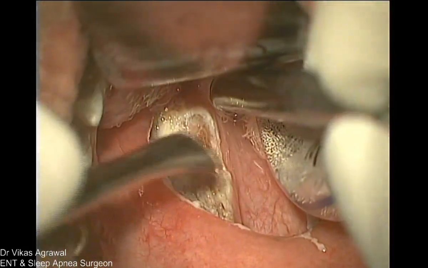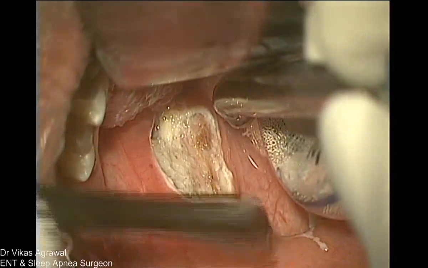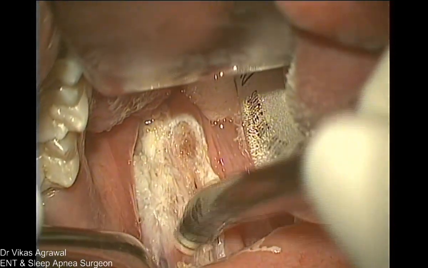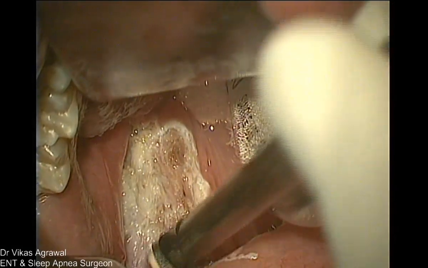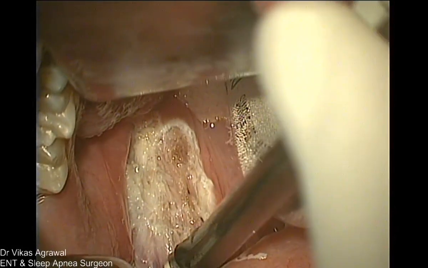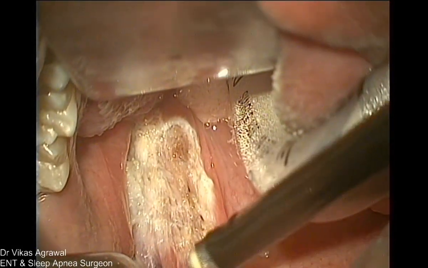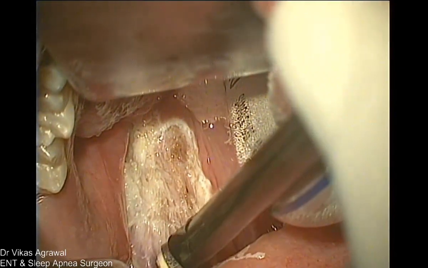Now we know that this part was the reason for lateral collapse, correct? Right. Okay, can you see the paratonsillar vein? Yeah, seen very well. Huge one, right? Yeah, big one. Big paratonsillar vein. Is it seen very, very clearly? Yeah, seen very well. We have got good audio visual, Dr. Vikas.